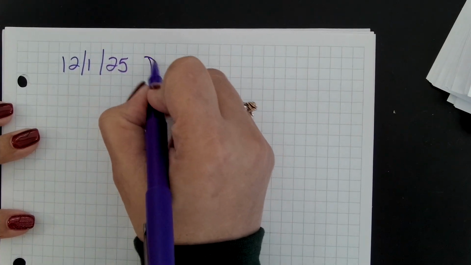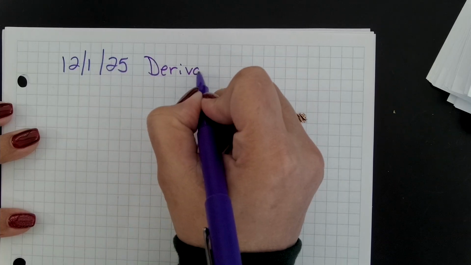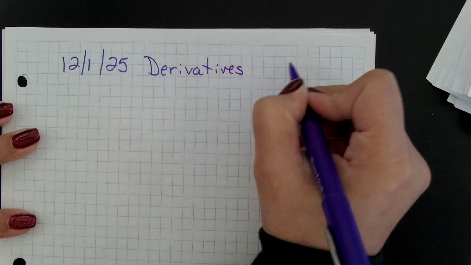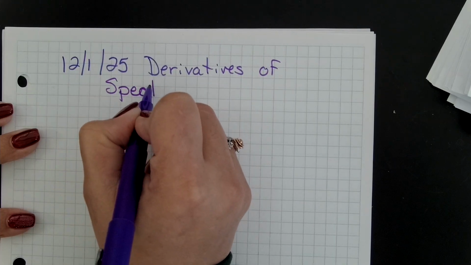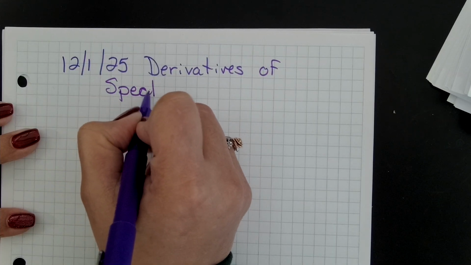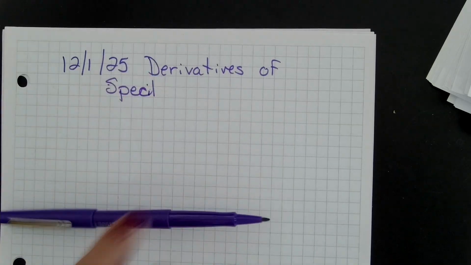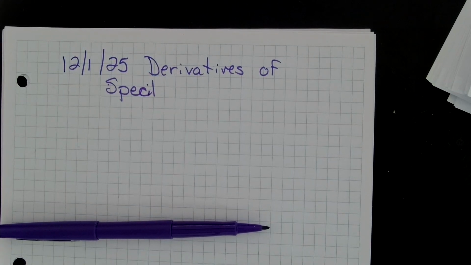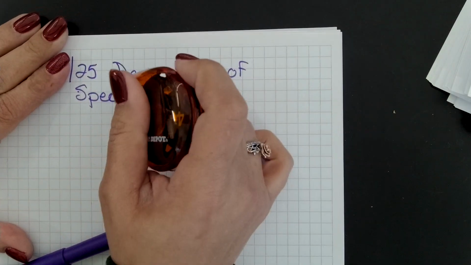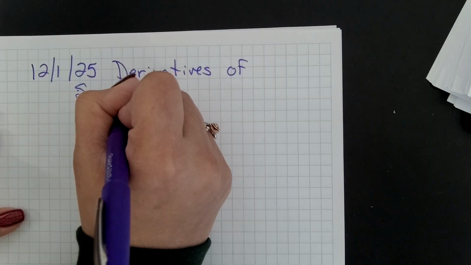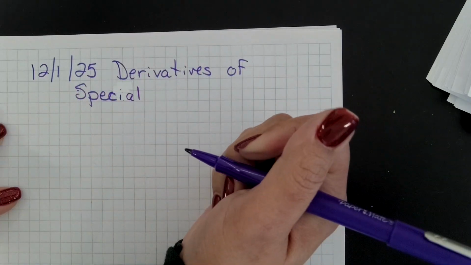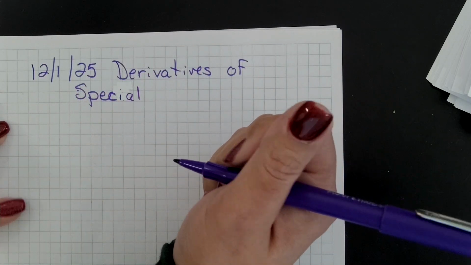Today we're going to be working with derivatives of special functions. Did I spell that right? I did.